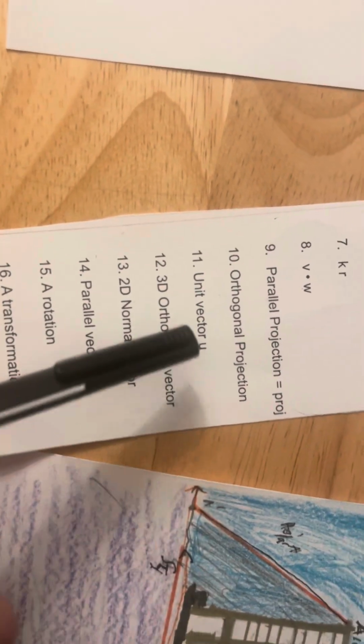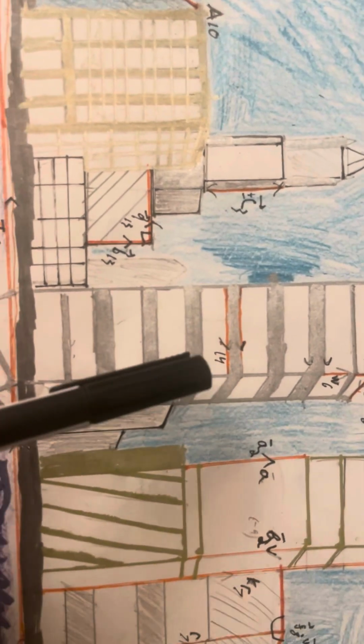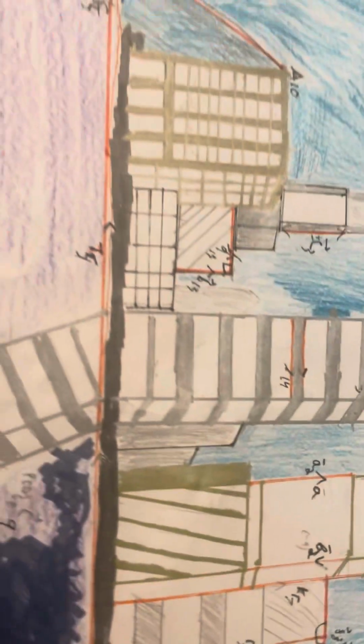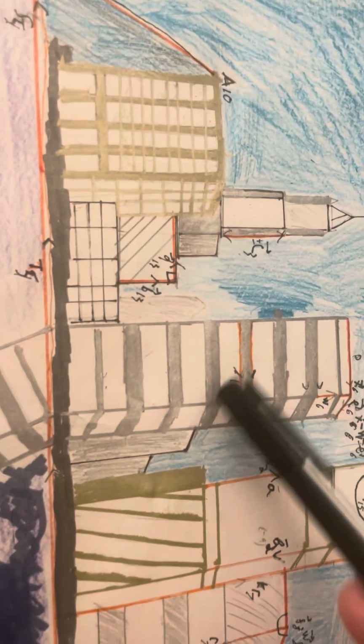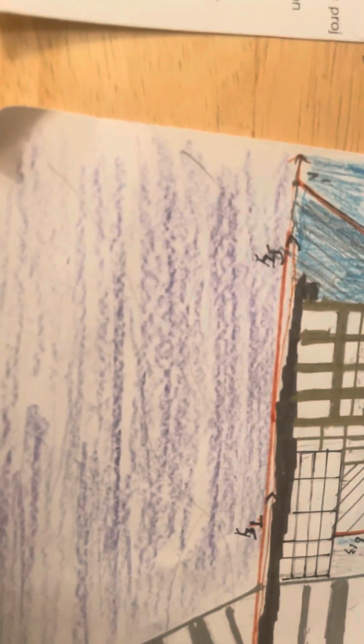Then we have unit vector u. That is my baseline for my scale of 1 across my drawing. There is here vector u. We have specified that its length is equal to 1, as it should be. Then over here, 2D normal vector. This one is very much just like parallel vector present all across my drawing. It is right here, correct, with the two arrows. There's an example. That's the parallel of the sides of the building. It's kind of everywhere. I have a very parallel drawing.